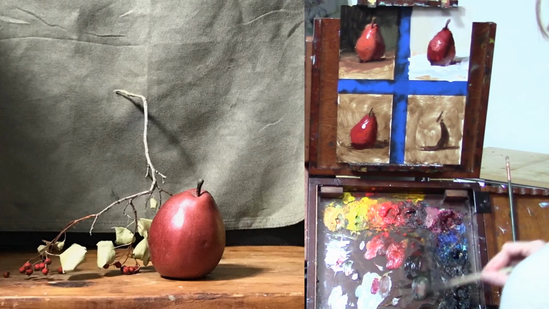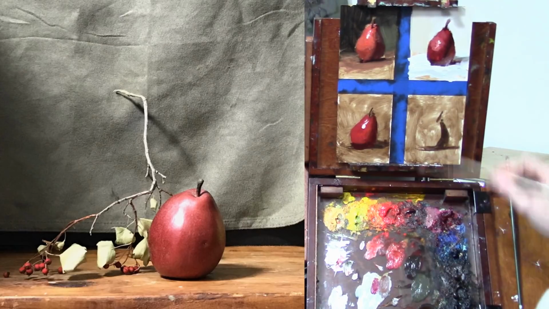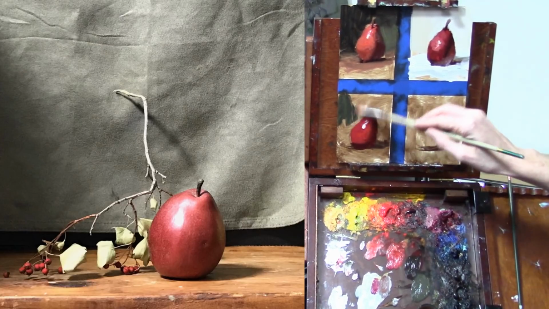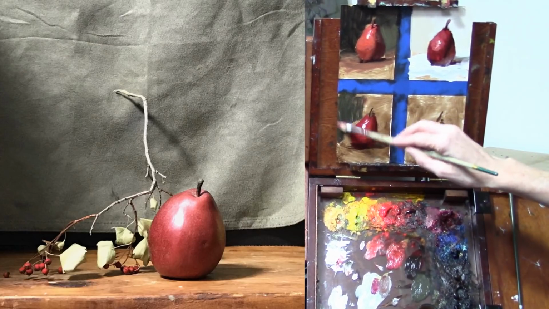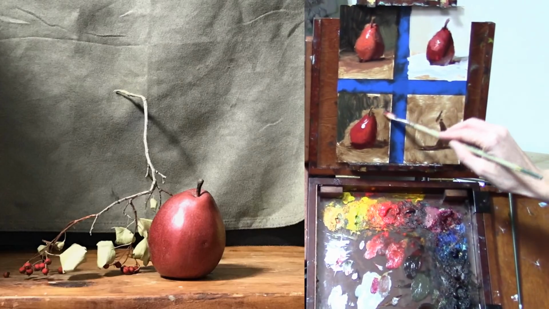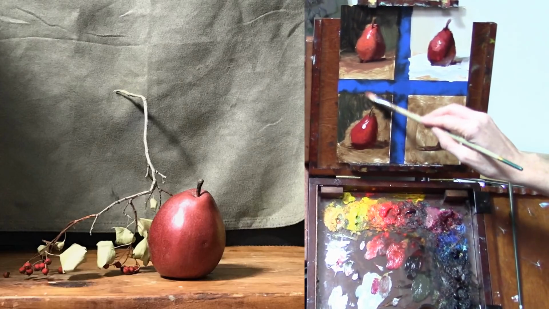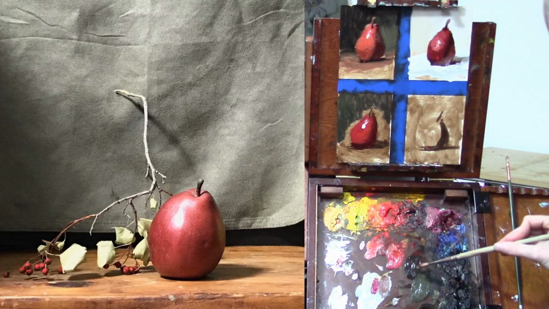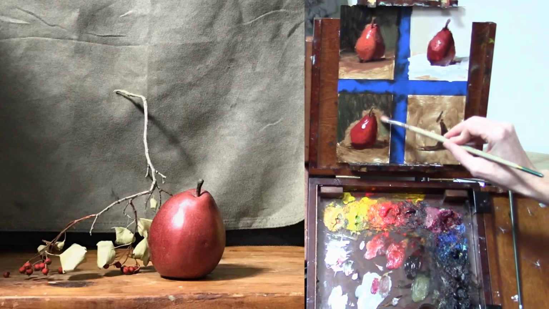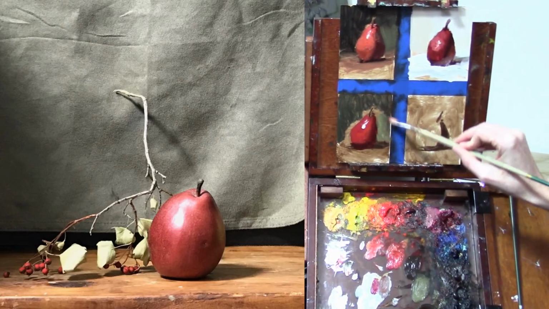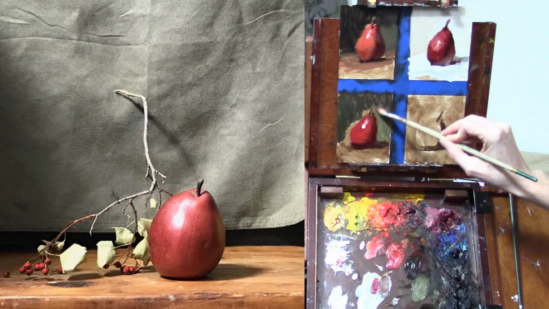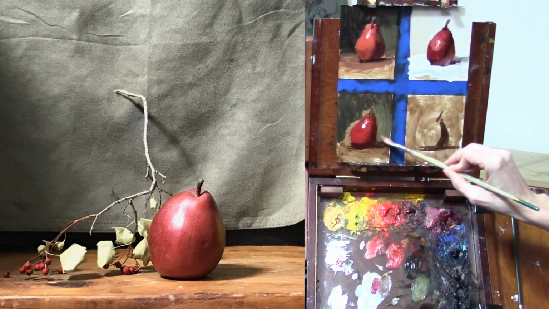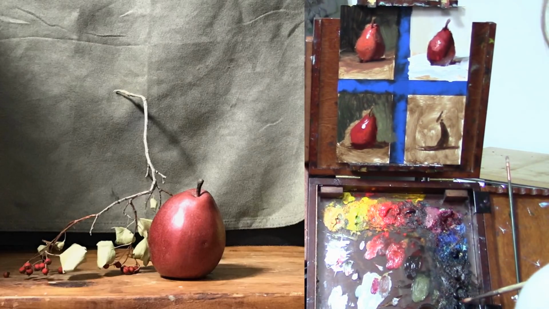Okay, so I am going to mix up a green for that background. I have put some of the red in there, which will cancel out some of the green. And then, since I don't really have room to do the leaves, you guys are welcome to do the leaves because they add a nice color.